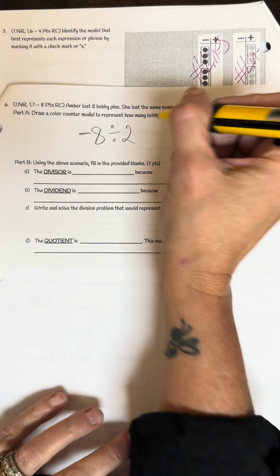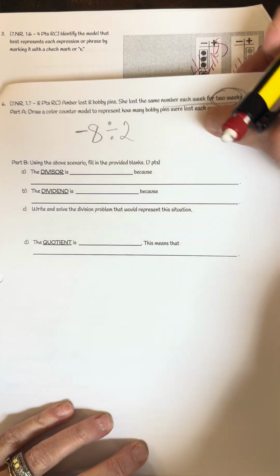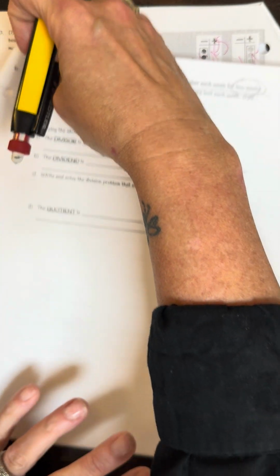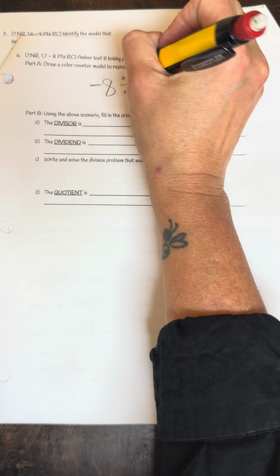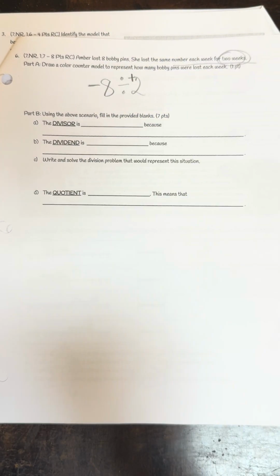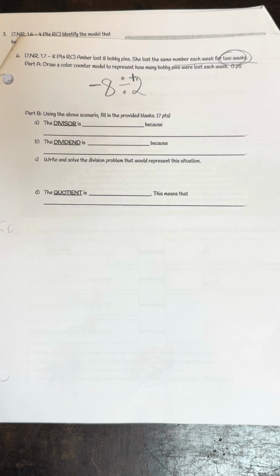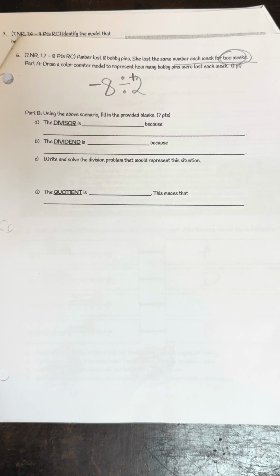Well, what this is asking me to do is to take negative 8 and... I really think I'm going to stop right there a minute.